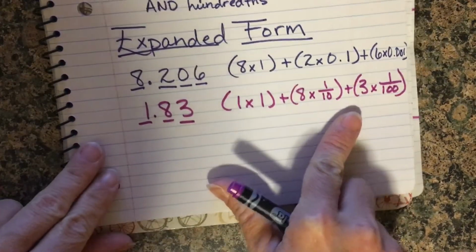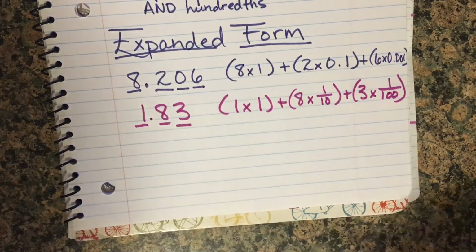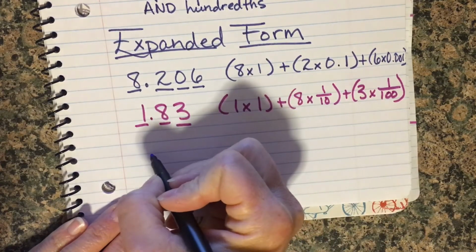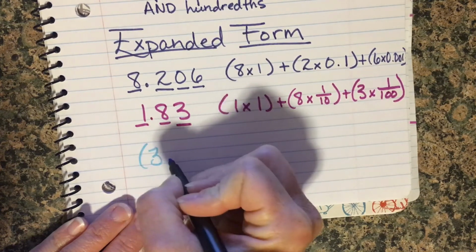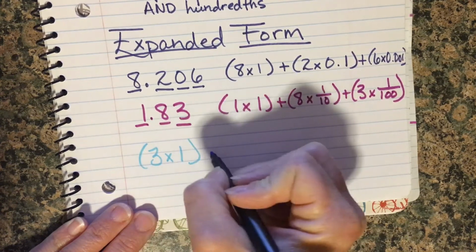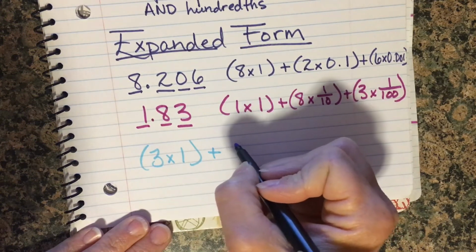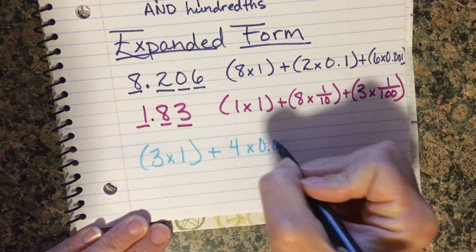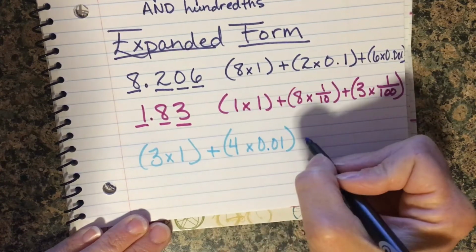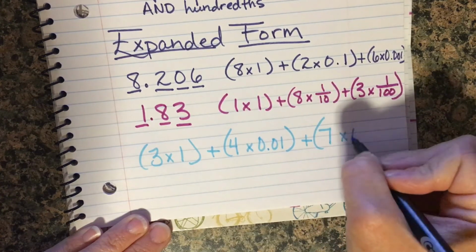The ones you have to be really careful for are ones where they give you all the numbers broken up, such as, let's do 3 times 1 plus 4 times 7 times.